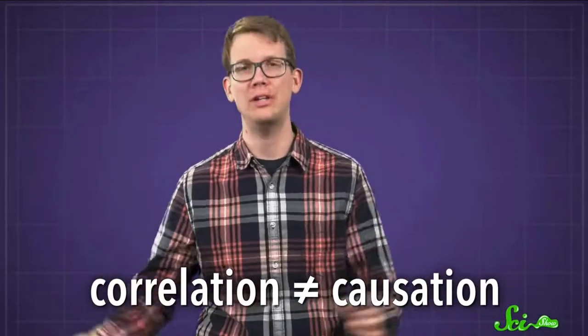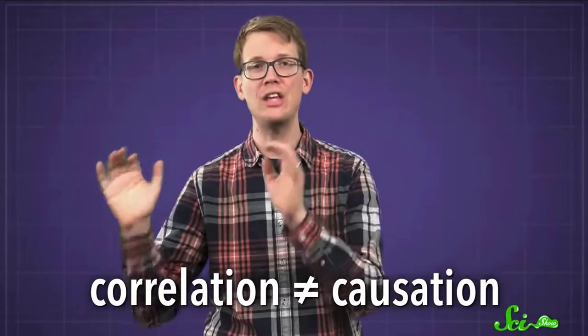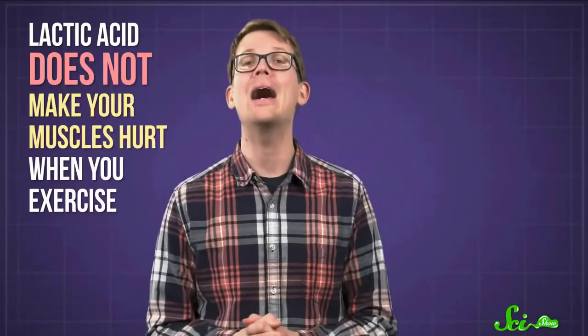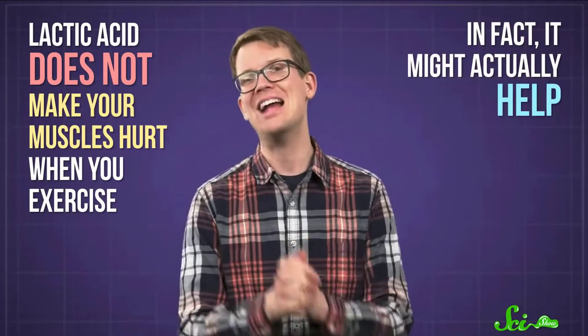It's one of those basic ideas you hear scientists repeating all the time. Correlation does not imply causation. Just because two things happen together doesn't mean one caused the other. Well, back in the 1920s, they ignored their own advice, and the result was a major misconception that's still around today. Because despite what you probably were taught in high school, lactic acid does not make your muscles hurt when you exercise. In fact, it might actually help.